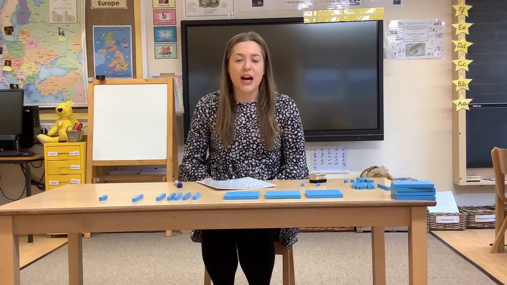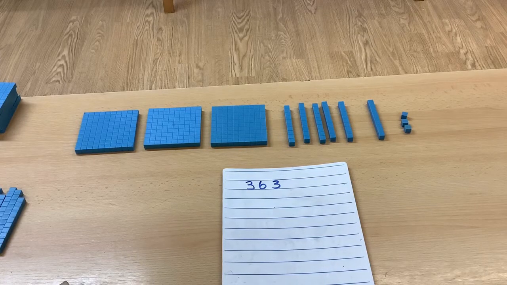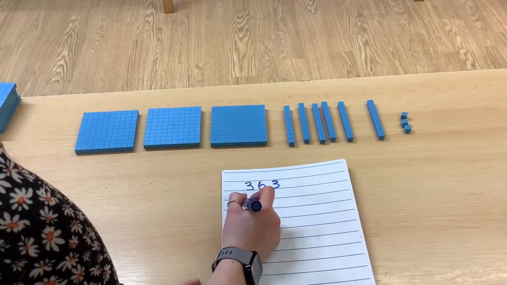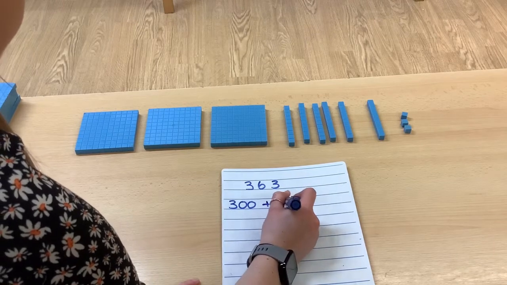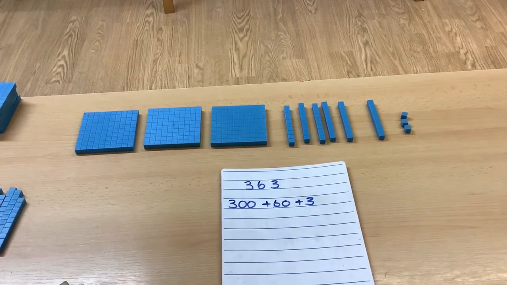Today we're going to look at making three-digit numbers again, but today we're going to partition the number in lots of different ways. First, I've got the number 363 and I've made it out of my base 10. I've got 3 hundreds, 6 tens and 3 ones. Now if I were to partition this number in the normal way, I would just split it up into its hundreds, its tens and its ones. So 300 add 60 add 3 equals 363.